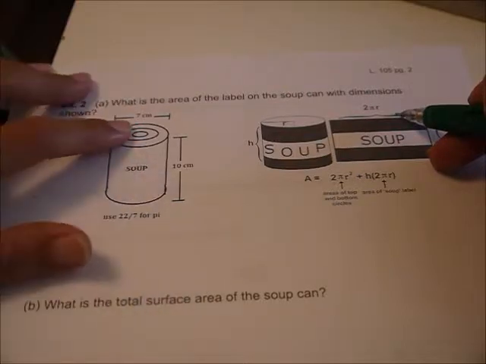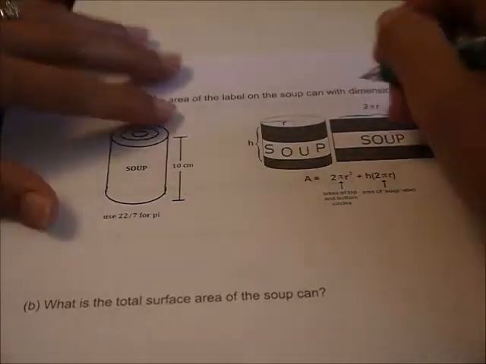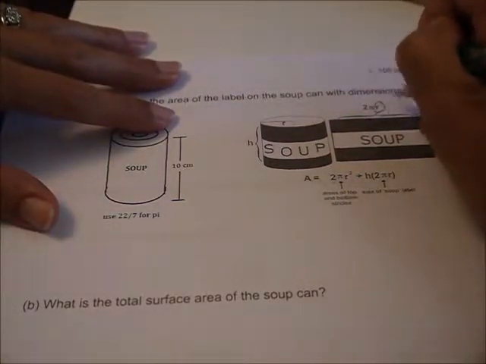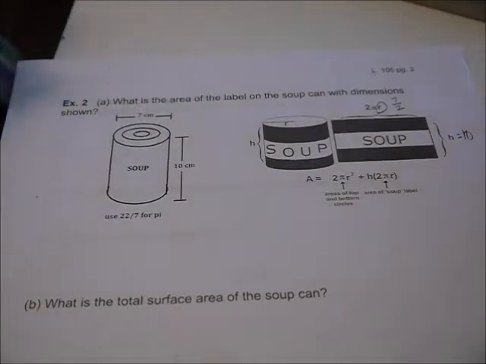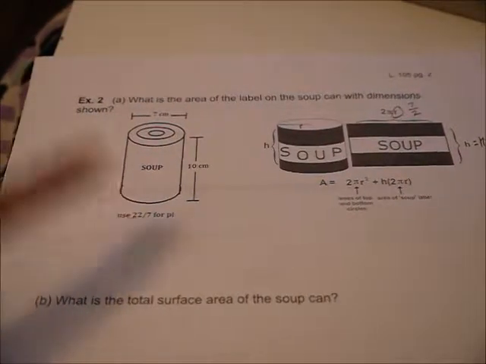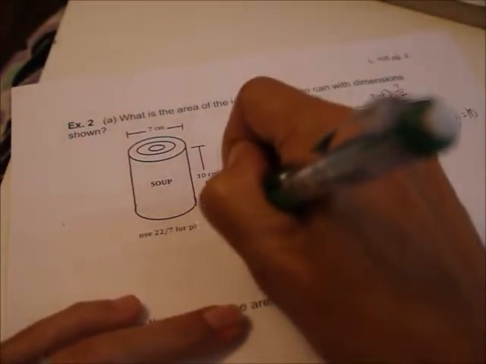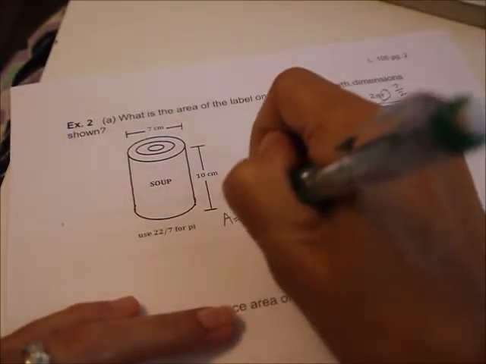And 2 pi r, well, our radius is not 7, is it? Our radius is 7/2. It's half of 7. So our radius is 7/2, or we could say 3.5, but let's keep it in fractions since they kind of are leading us to use fractions. So area, again, let's do it this way, equals length times width.